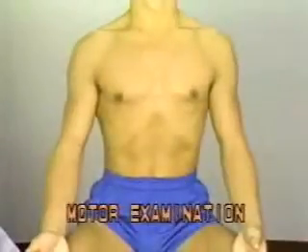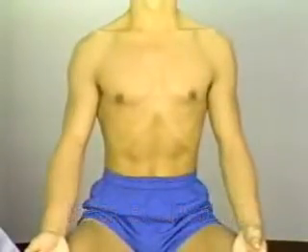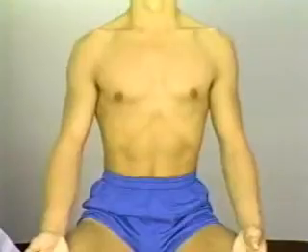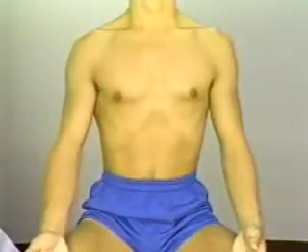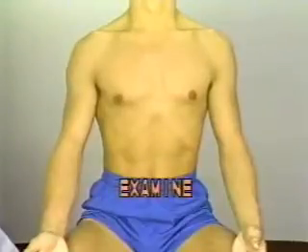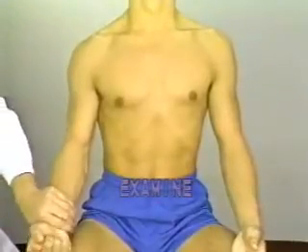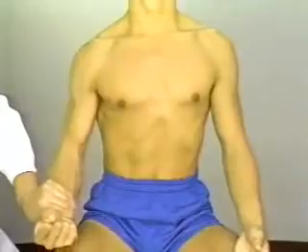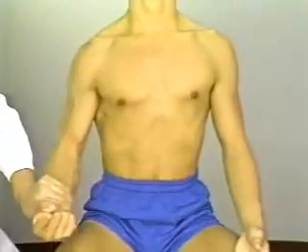Motor examination. The examiner is reminded that the following points are essential components of a proper examination of the motor system. Examine each specific muscle or group of muscles when the individual muscle function cannot be isolated.